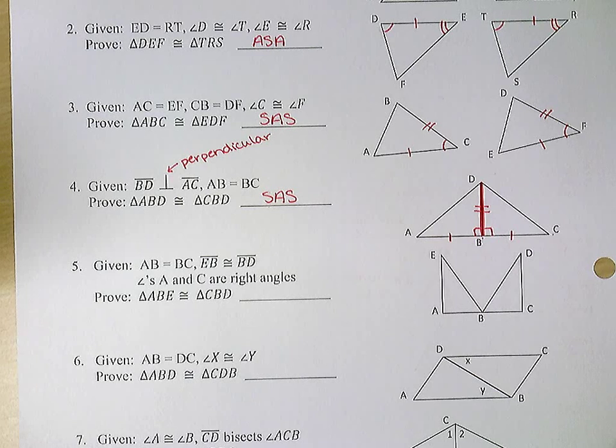I don't know. I'm not that... Hold on, what does bisect mean? Okay. So do they share that side? So that... These two angles are the same. These two are the same.